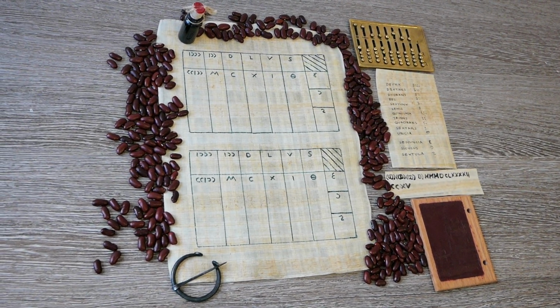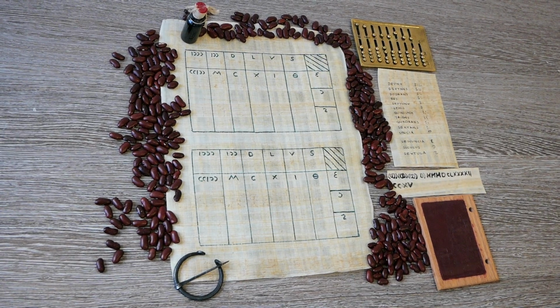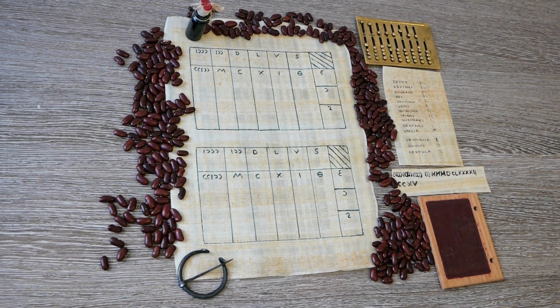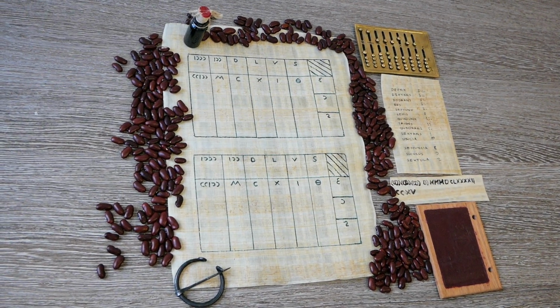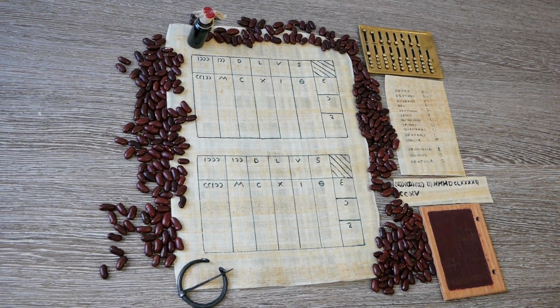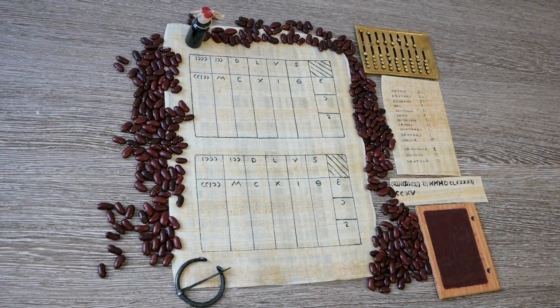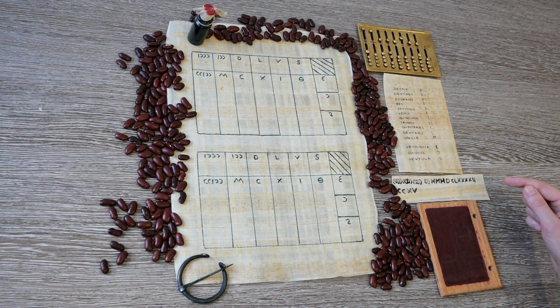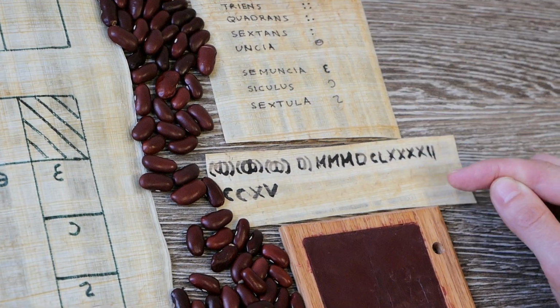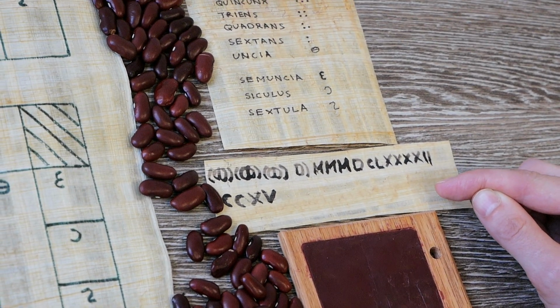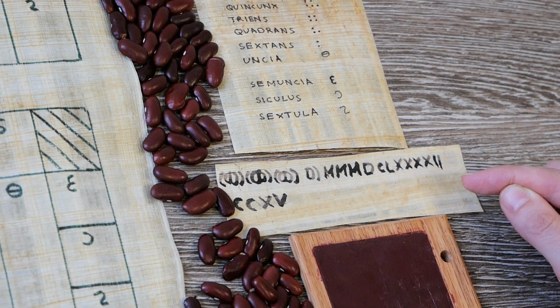Now, fractions tend to come in when we're doing division if the number we're dividing by doesn't go exactly. And we had an example of this in our video on division when we were dividing 38,692 by 215. Those are the numbers we've got written here on a piece of papyrus. 38,692 divided by 215.